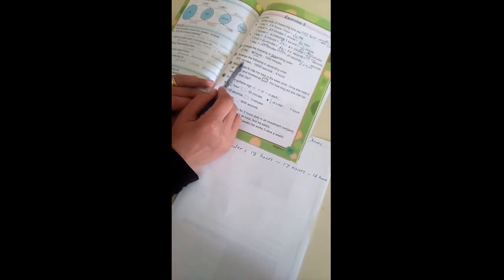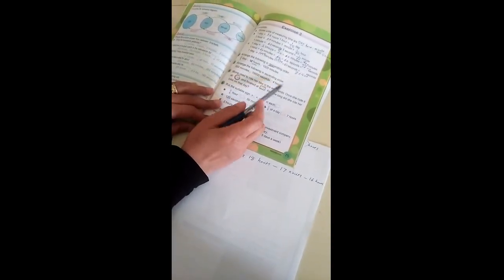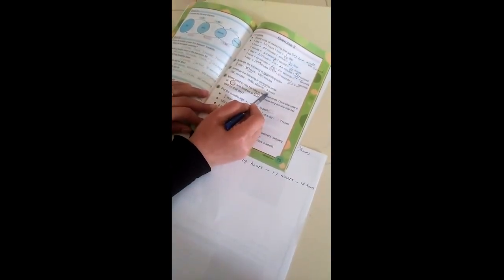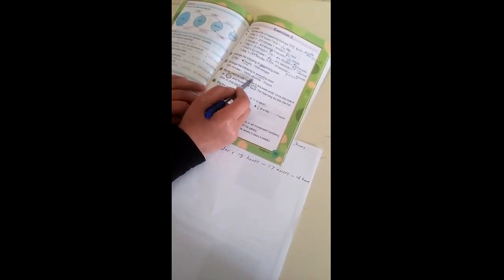Number 3, arrange the following in an ascending order. So we start ascending, we start from the smallest. I have minute and second and hour. Okay, I prefer to convert them to the seconds.